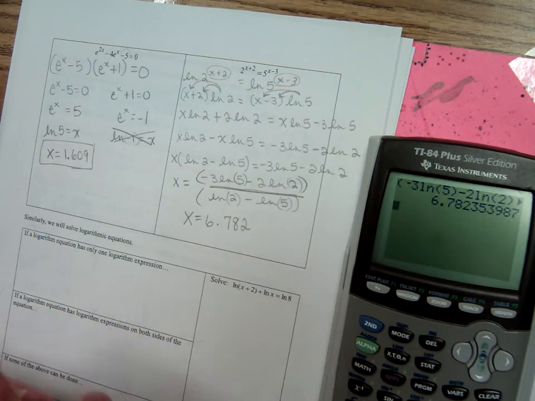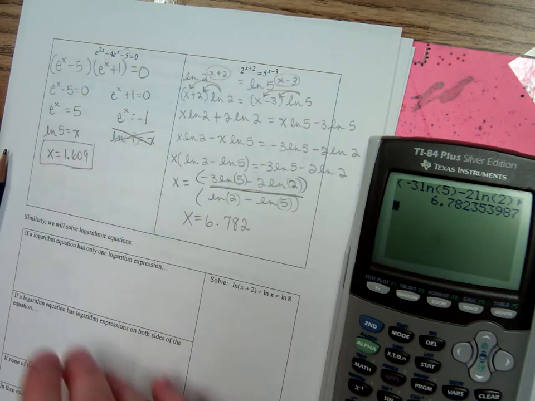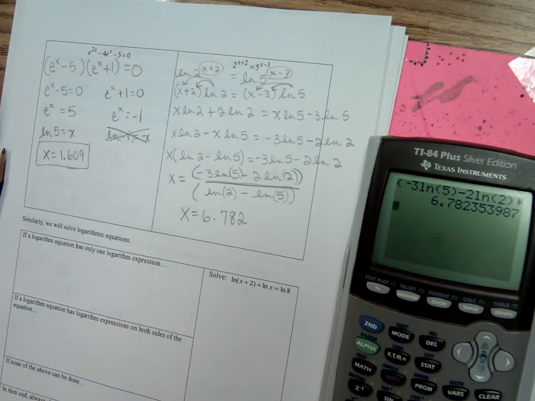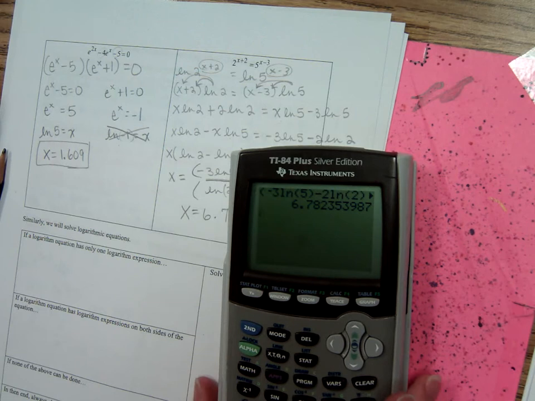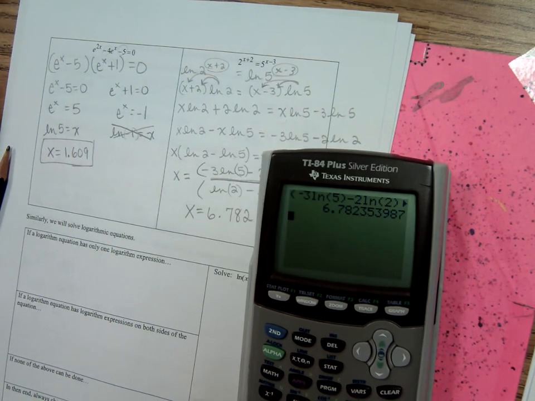I want everybody to see if you can get it in your calculator, and if you don't get it in your calculator, then we need to see what buttons you're pushing incorrectly. 6.782. Yeah. There's only 17 sets of parentheses there.